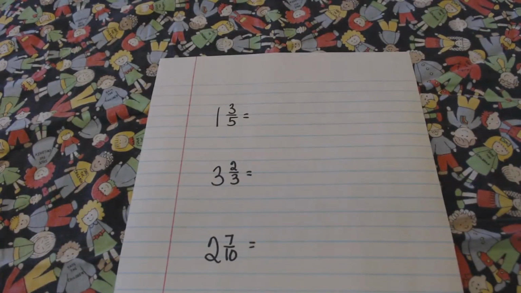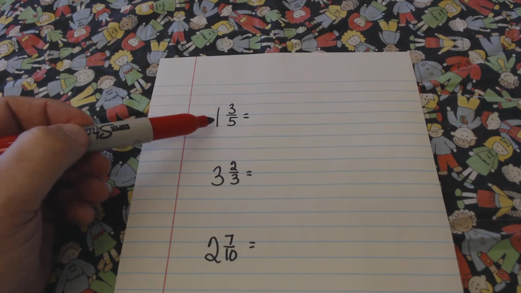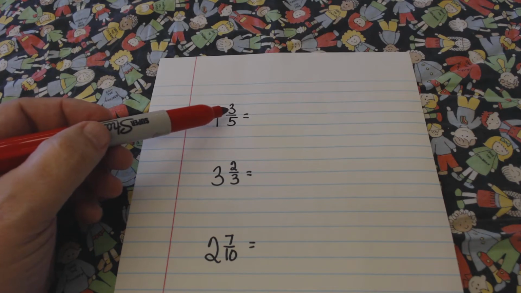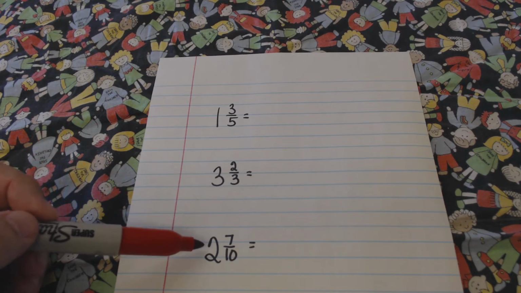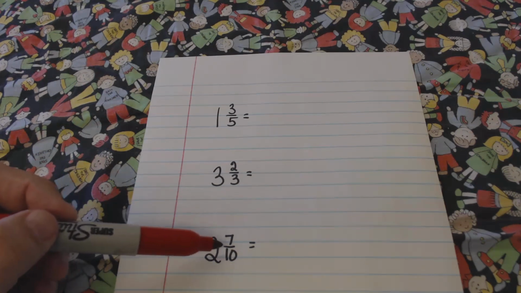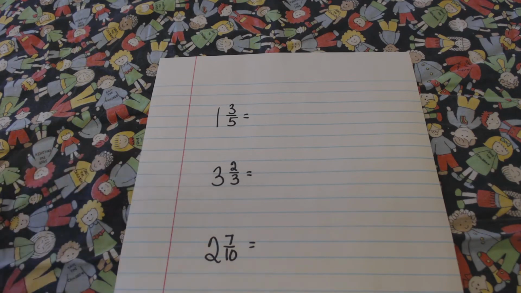A mixed number is a number that has a whole number and a fraction together. So we would read this as 1 3/5. This one would be 3 2/3, and this last one is 2 7/8. They are all mixed numbers. We want to change these into fractions, and what's going to happen is we're going to turn them into what is known as an improper fraction. Improper fractions are fractions whose numerator is greater than the denominator.